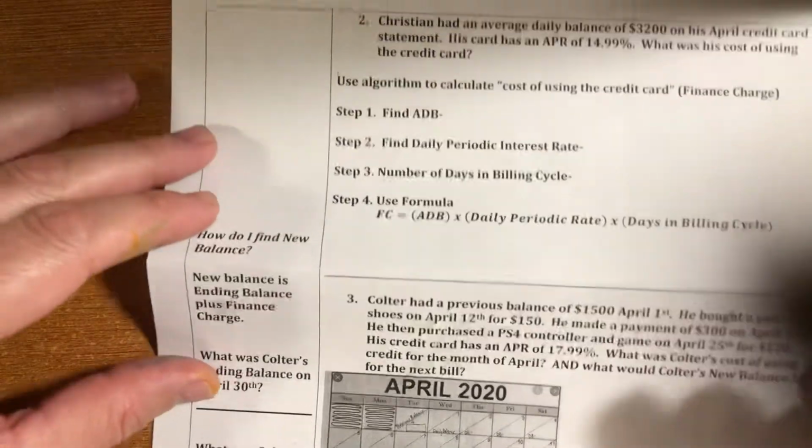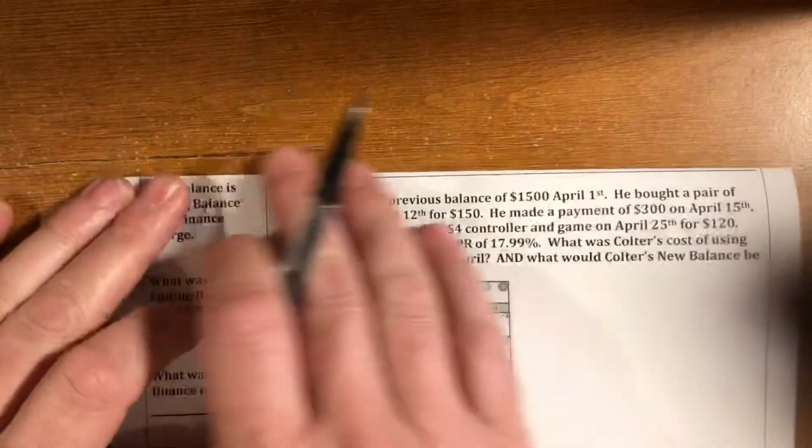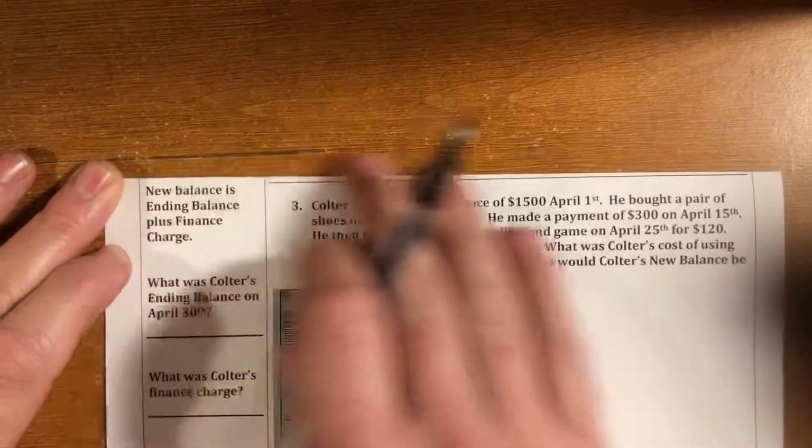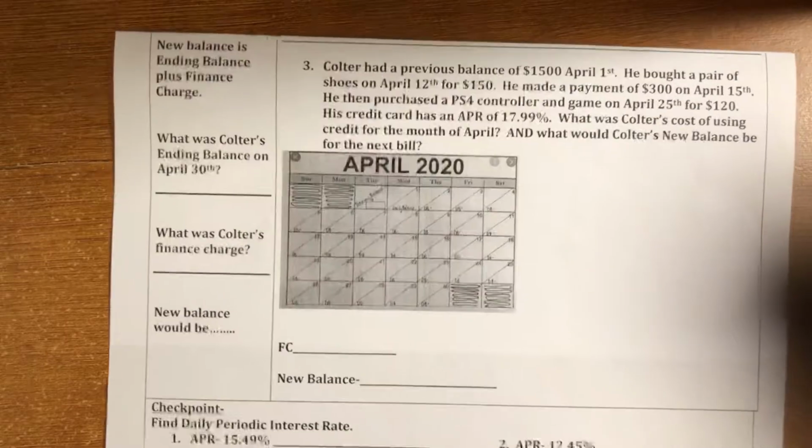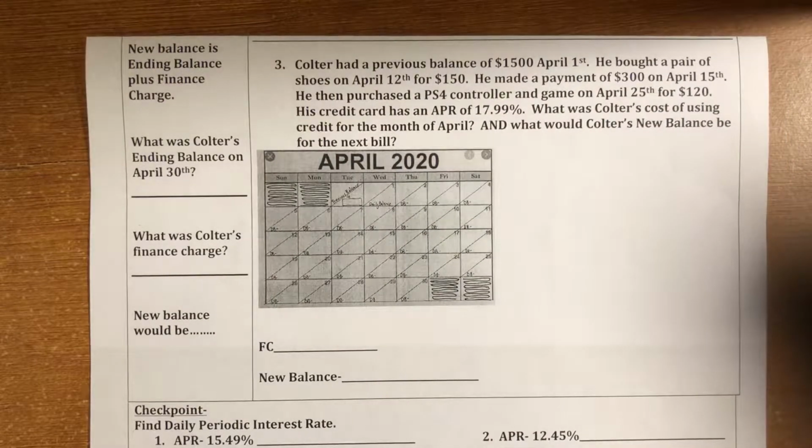Page 2 of the notes. Of course, I'm going to upload this to Canvas so you guys can see the finished product as well. But I want you guys to understand where all this comes from.